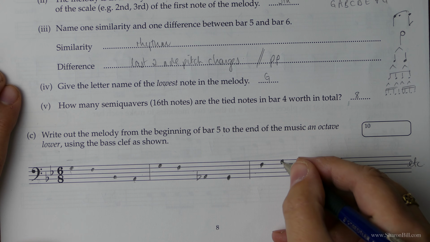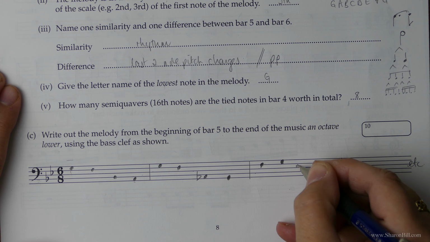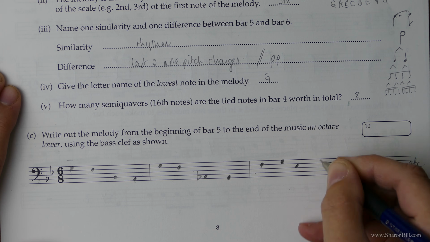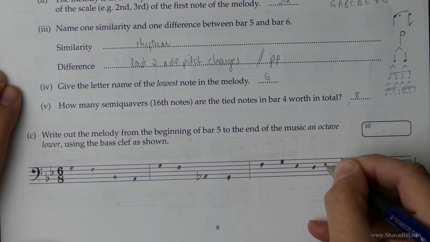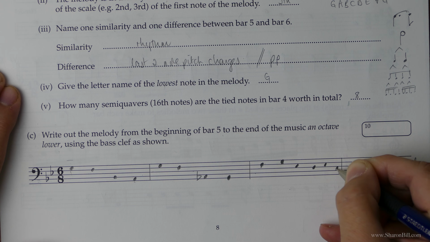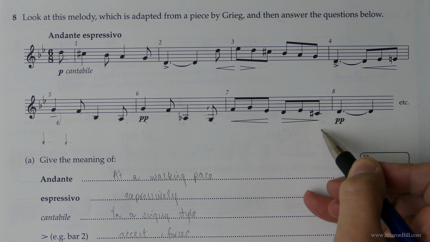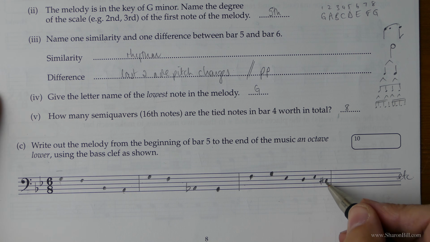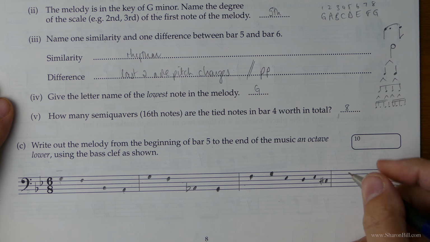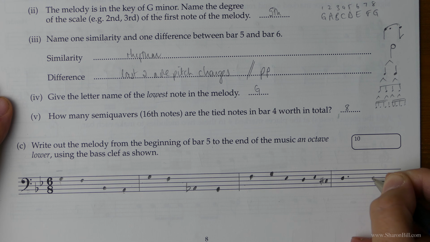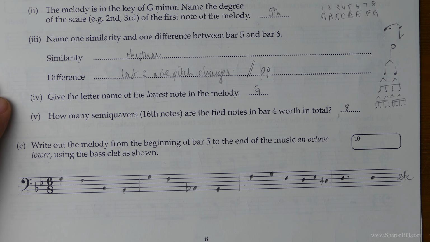Back down a third, 1, 2, 3. That's correct. Down a step, up a step. Down a third should take us to C, which is an octave below middle C. Here's middle C. That was our anchor point, and we should be a whole octave below that now, and we are. And the next door note, D, dot that, tie it, and that's all the hard work done.